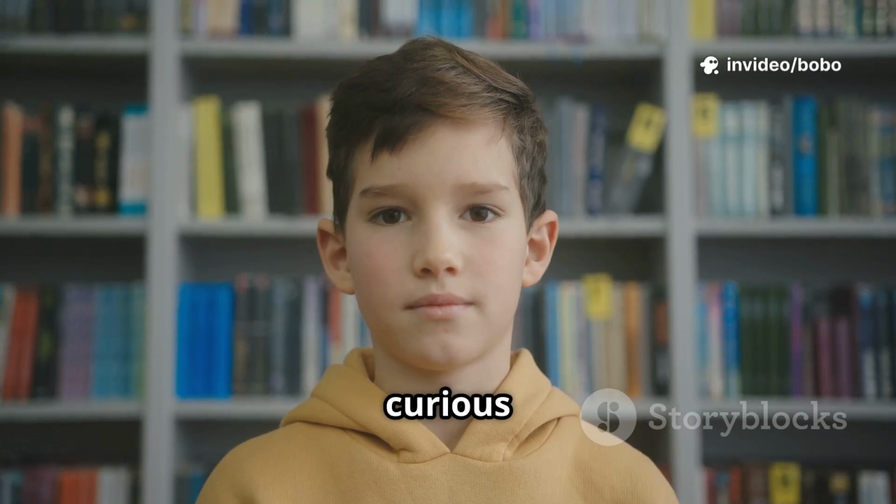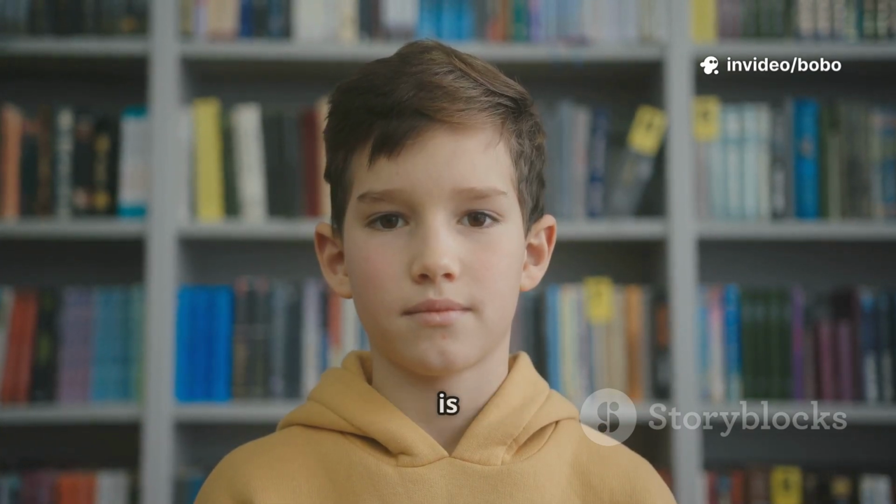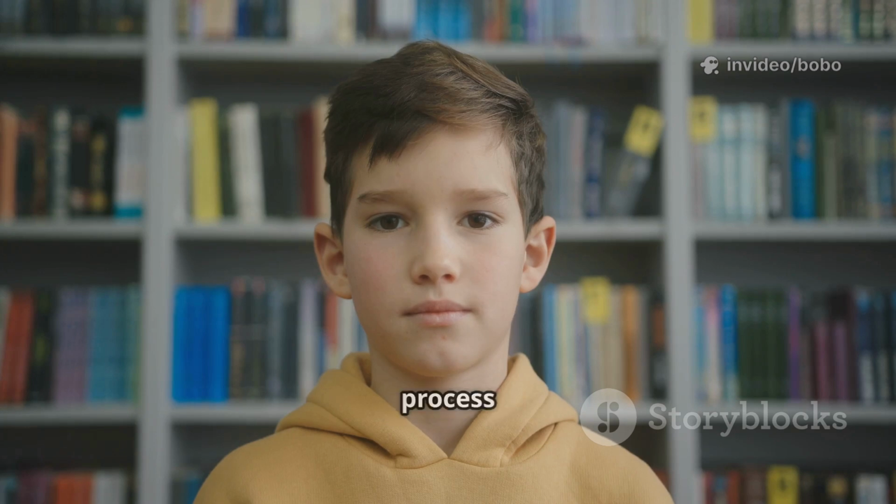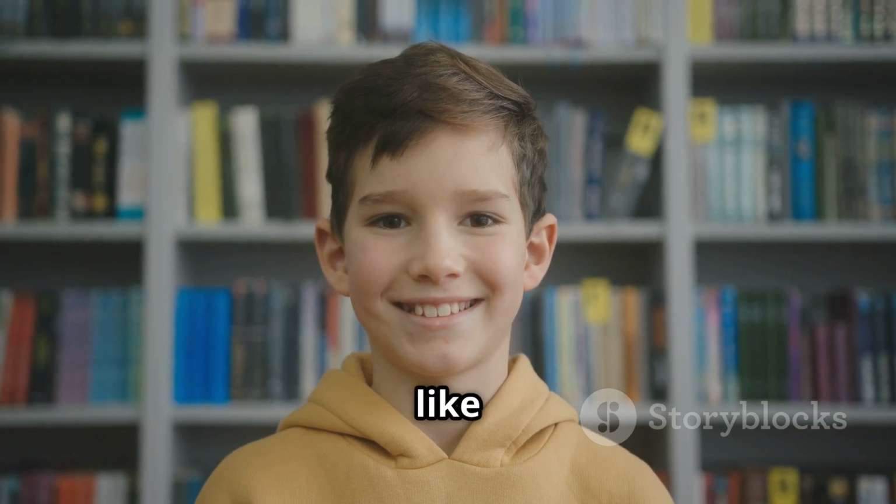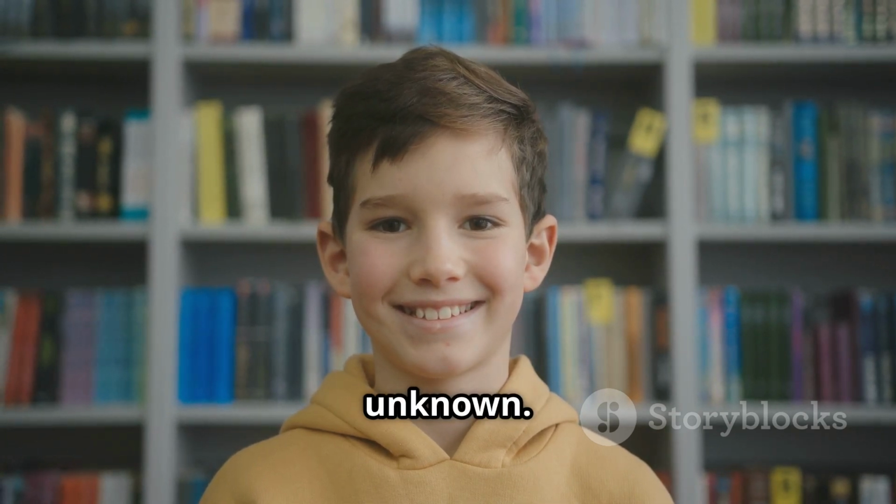Picking a topic you are curious about is key, because curiosity is the fuel for learning. It makes the whole process feel less like work and more like a scientific expedition into the unknown.